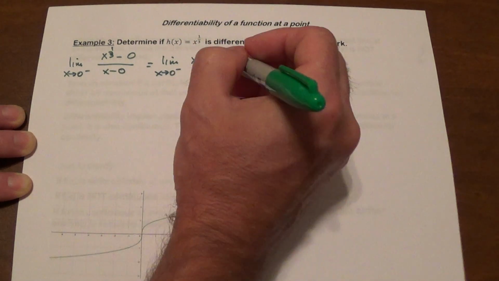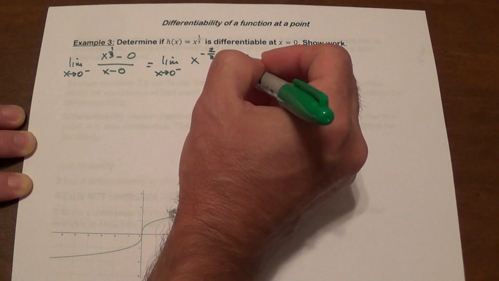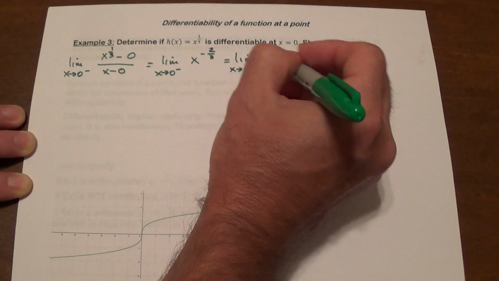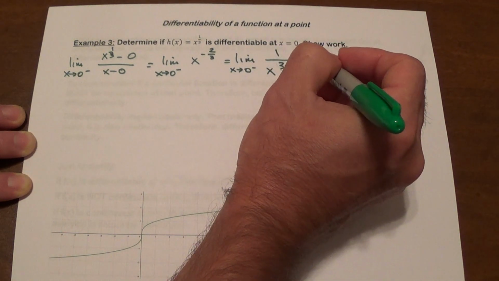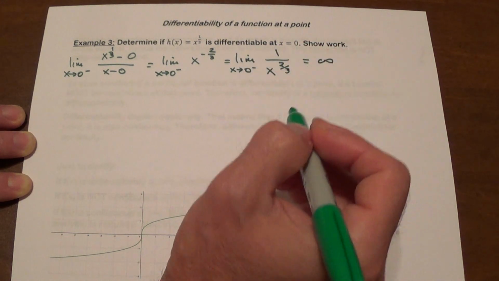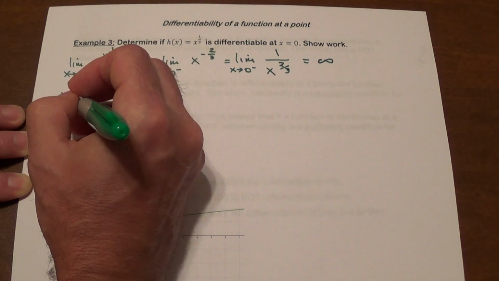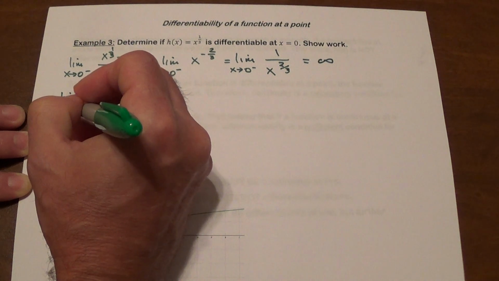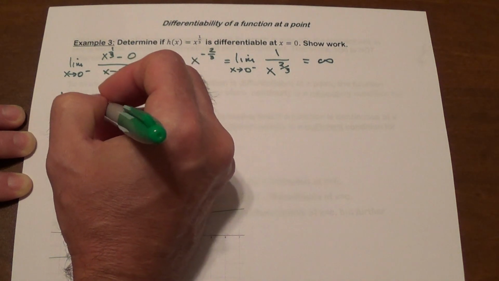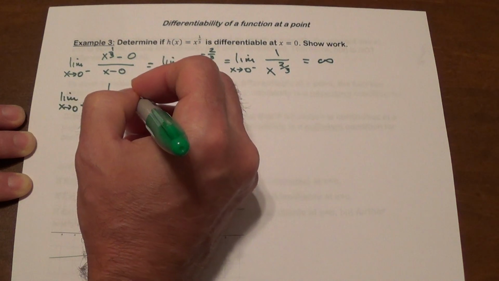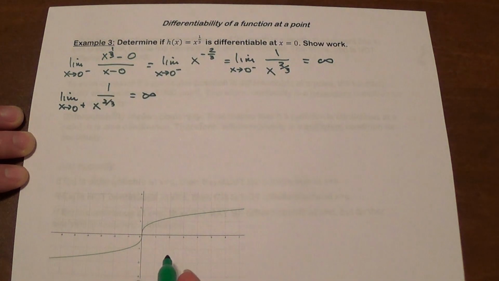Let me write that as a fraction without the negative exponent. Here's the problem. This one is infinity. And if you do the same thing from the right, you are basically going to get infinity as well. It's the same exact workout, and we're going to get infinity.